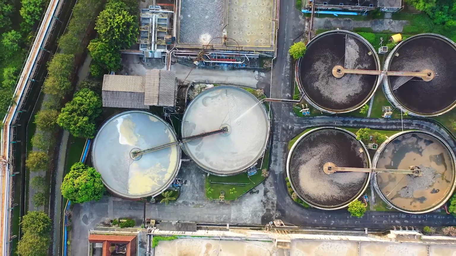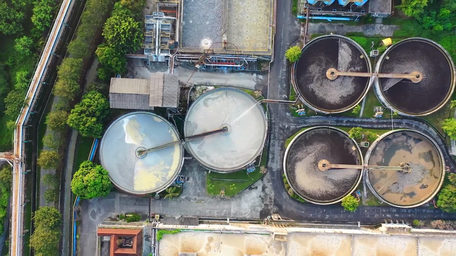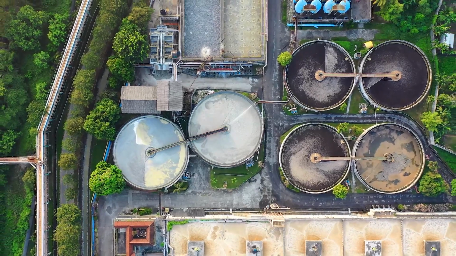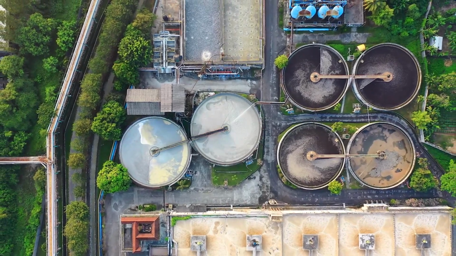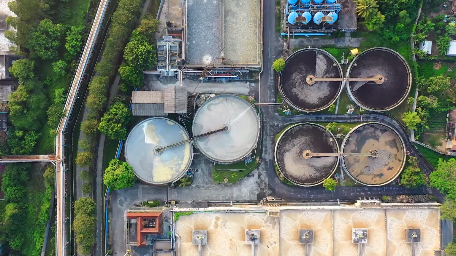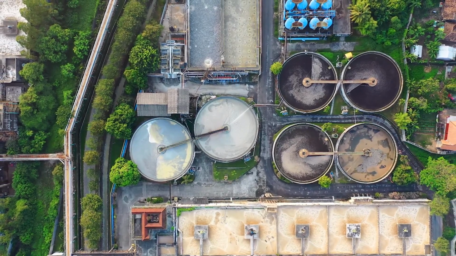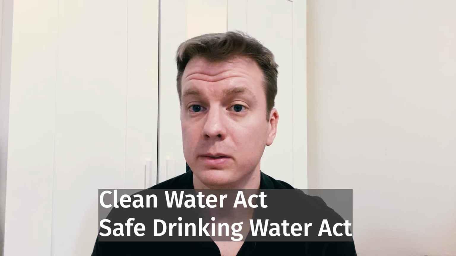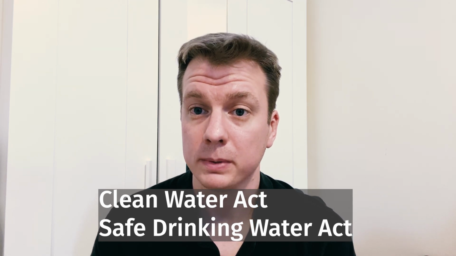However, these combined sewers also have an issue. If there's too much rainwater, the combined volume of rain and sewage is far too much for the wastewater treatment plants to handle. And instead, that water is released into local waterways. Laws, including the Clean Water Act and Safe Drinking Water Act, have led to the regulation and reduction of water pollution in the United States. The reduction of water contamination and pollution is important both for human health, but also for the health of the environment.